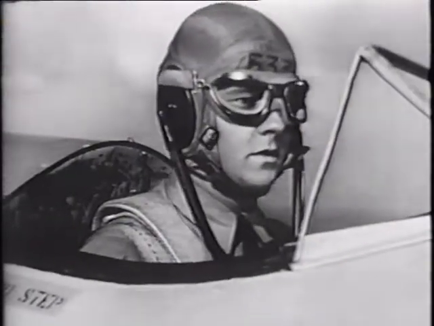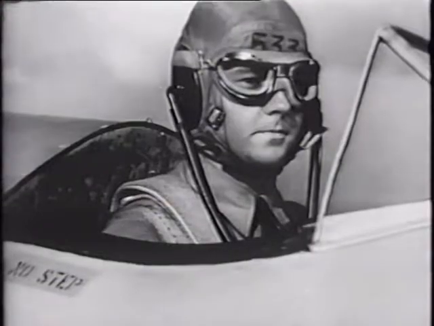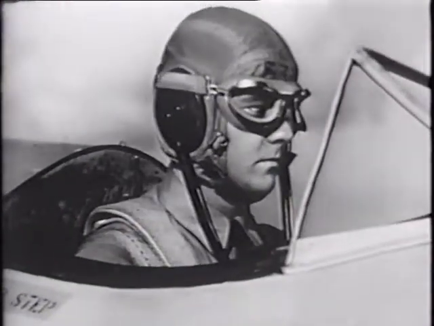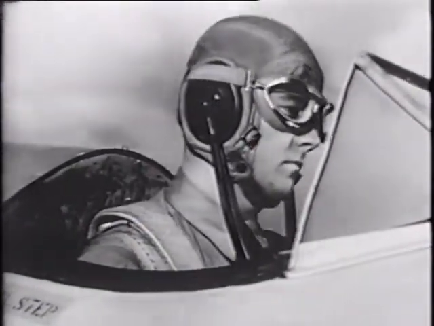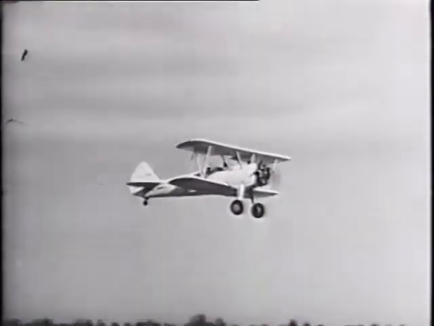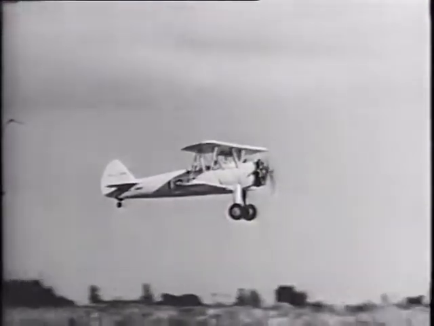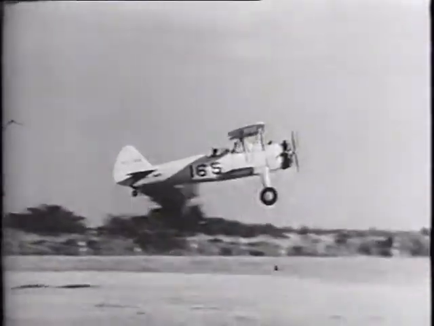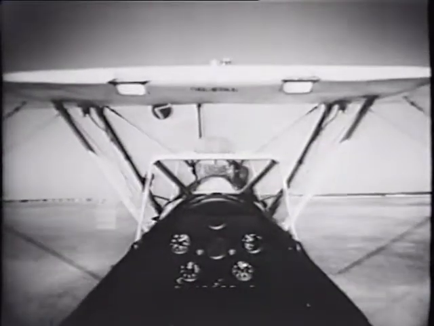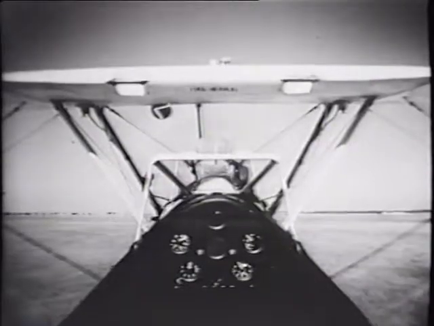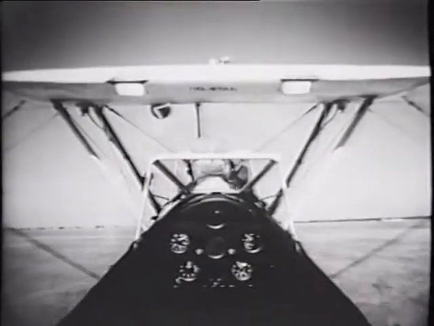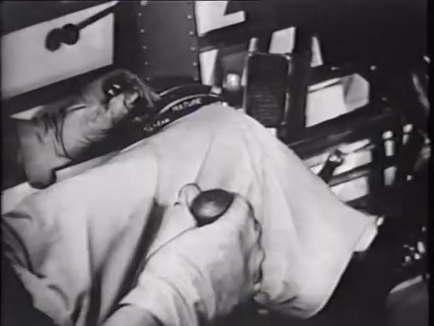Don't concentrate on any one thing. Divide your attention and see everything at once. Now, somewhere along here, we begin to ease the nose up, breaking the glide and slowing down the speed of the plane. As the nose eases up gradually, you can hear the plane getting slower. There's less pressure on the controls.